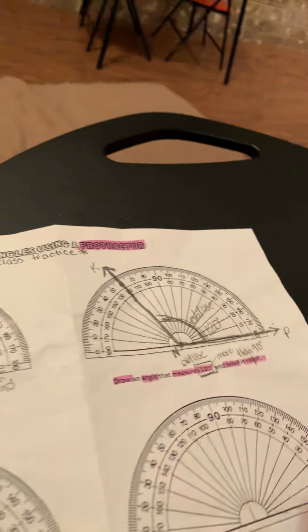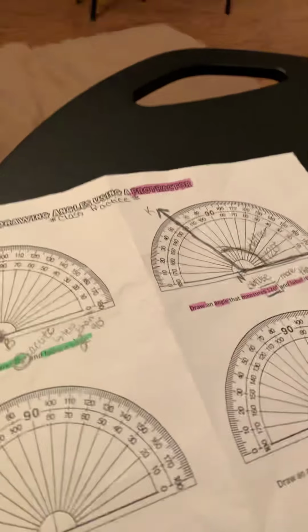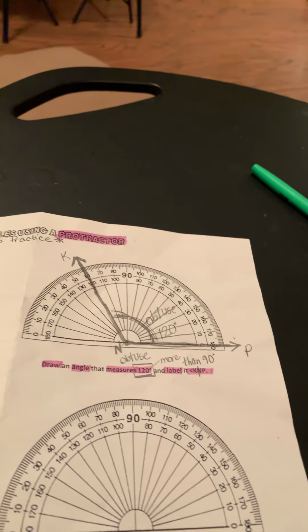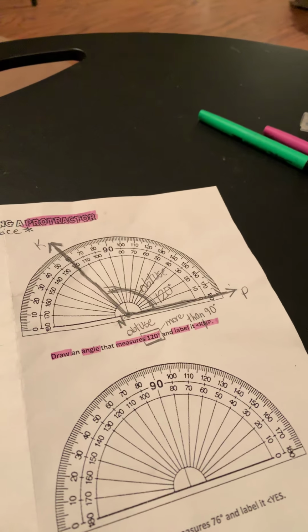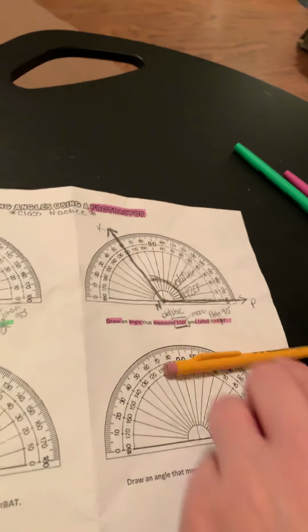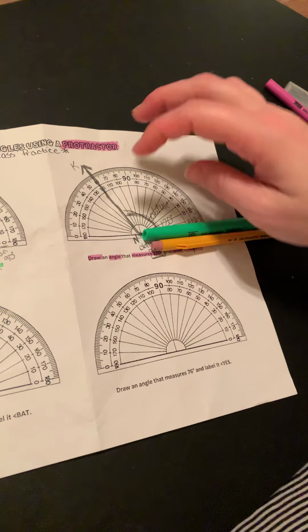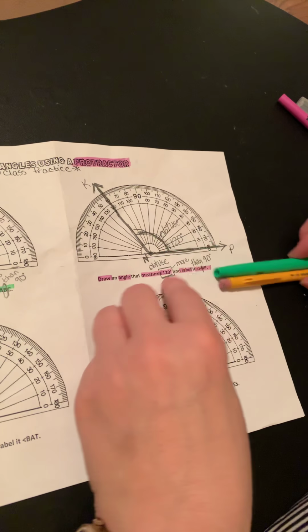Now, here's one thing I usually show the kids. I'll get Kevin to hold the video, maybe. A lot of times I'll show them, this is really what angles are, because it's hard to understand it, you know, when you just see it.